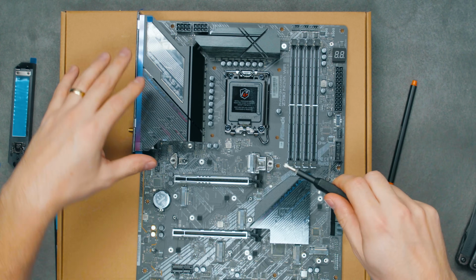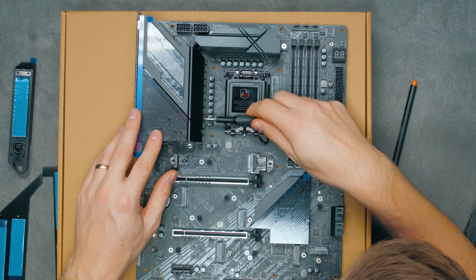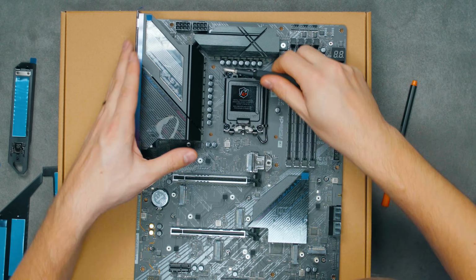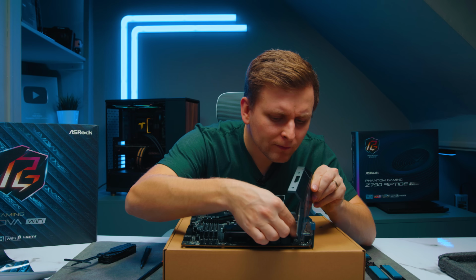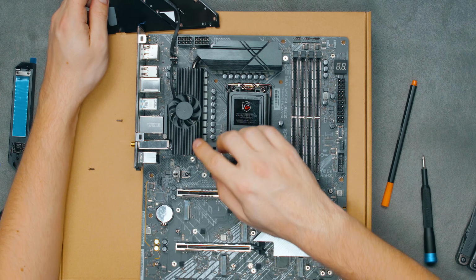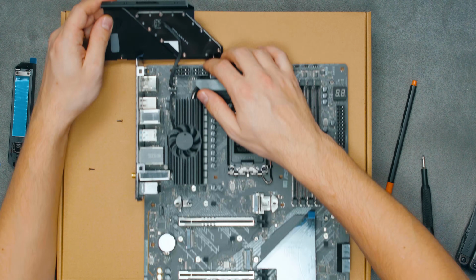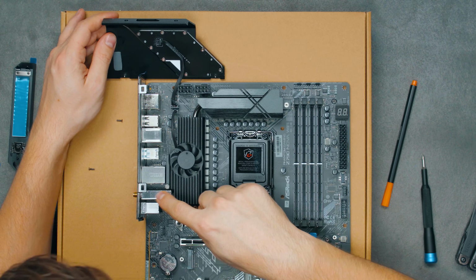Now, another interesting thing is that this top heatsink cover here actually can be removed through these 2 screws on the side. So here underneath we can see the fan and then some RGB that goes onto this heatsink in there. But the other interesting bit is this here.